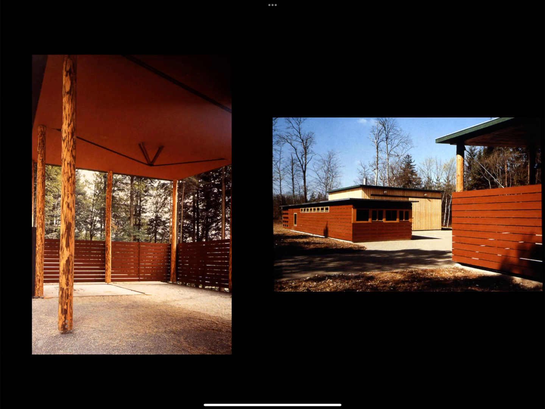And you can see that the horizontal slatted enclosure in this case is indeed a fence. You can also see that the columns here are tree trunks taken straight from the forest. So the trees are harvested, the branches are cut, the bark is stripped, and these are intentionally used to make a close conceptual relationship between the building and the forest.